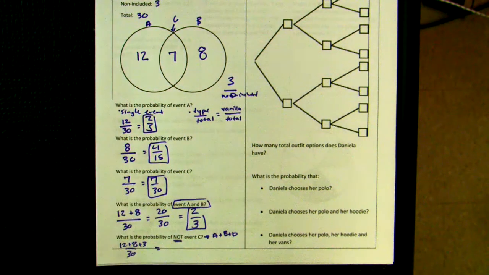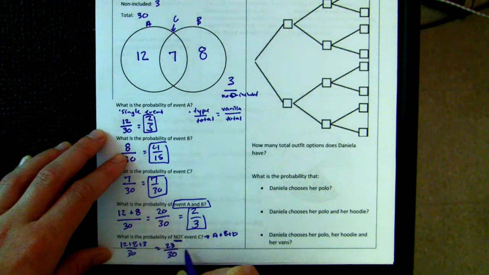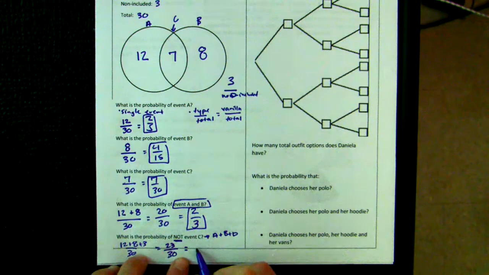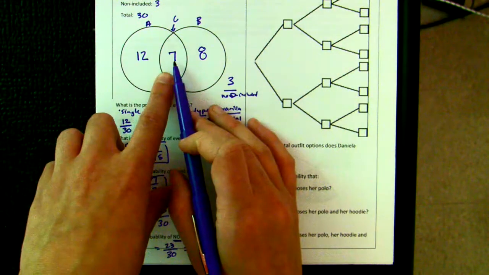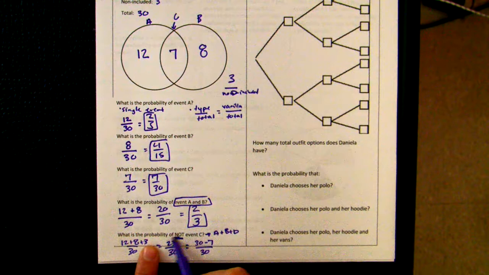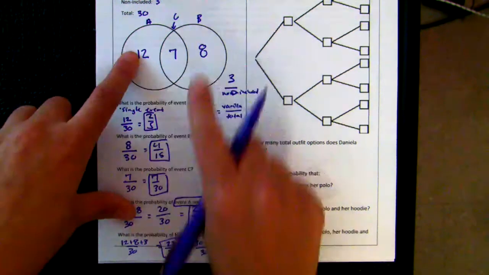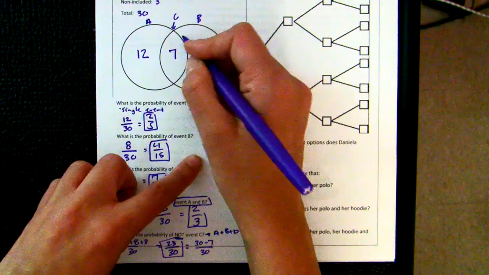That would give me 23 out of 30. Or I could also do 30 minus 7, so your total minus the one you don't need. That would also get you 23 out of 30. Either way is correct. You're looking for not event C, so every other event but C.